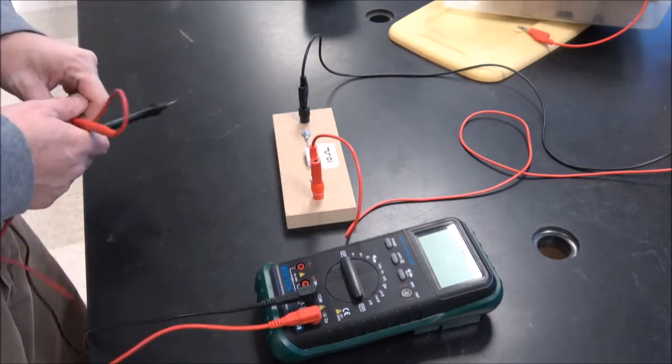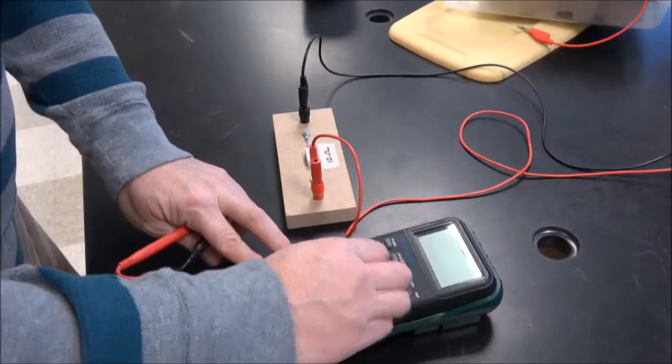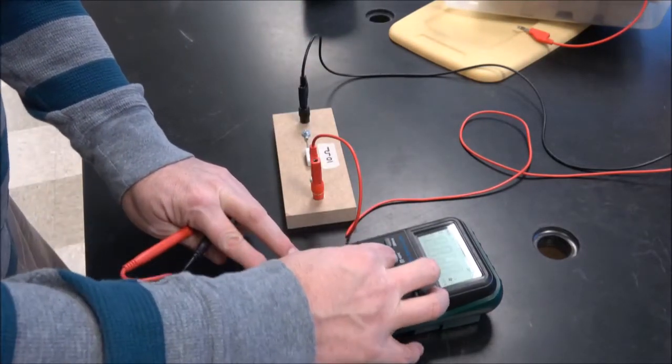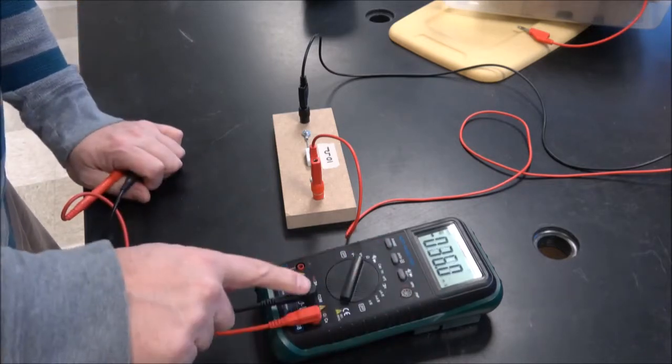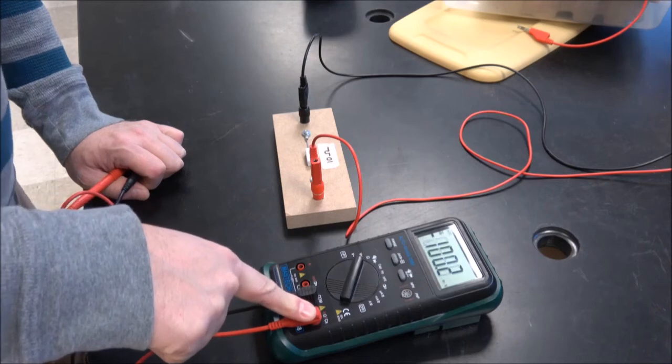So to take a voltage measurement, we need to set up the meter for voltage. So we go to this value right there. We plug the black lead into the common and the red all the way over to the right.